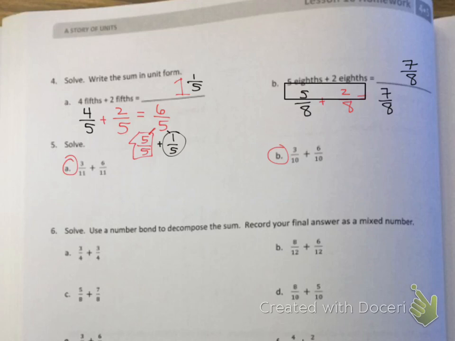All right, so let's work with 6A and 6B. And I will give you kind of the basics of what we're using, so that we're decomposing the sum and using a number bond to help us. Okay, so we have 3/4 plus 3/4, and that equals 6/4. This is indeed an improper fraction, or fraction greater than 1. We need to decompose, meaning breaking apart, and we need to decompose that whole and take the whole out.